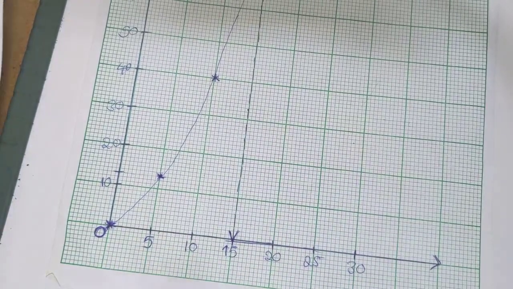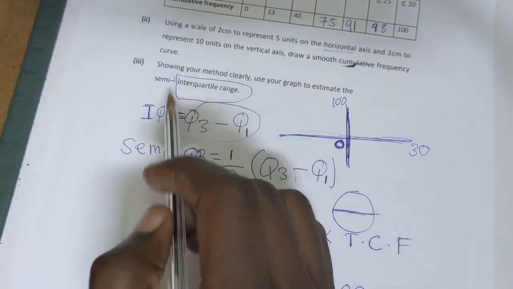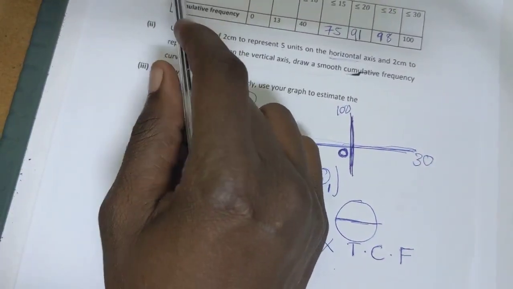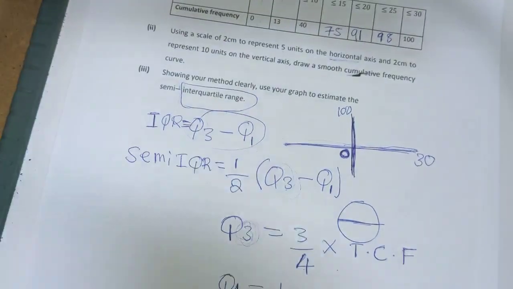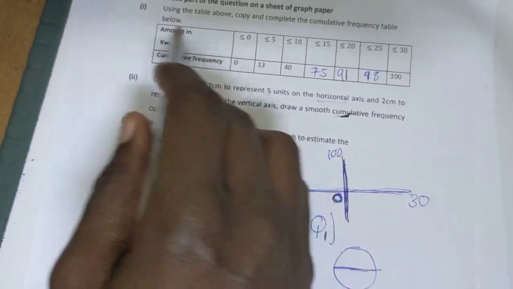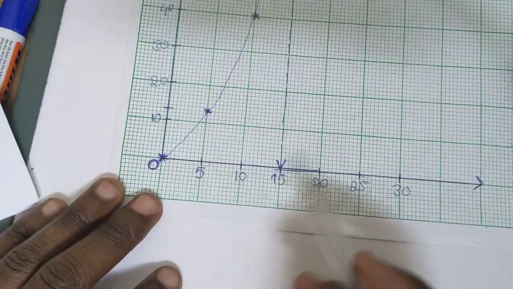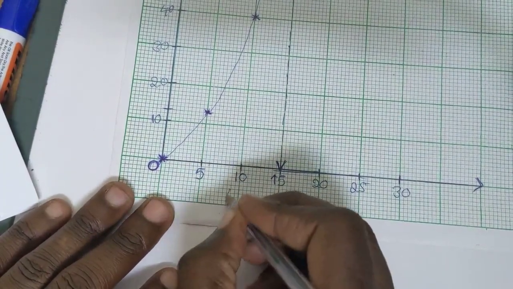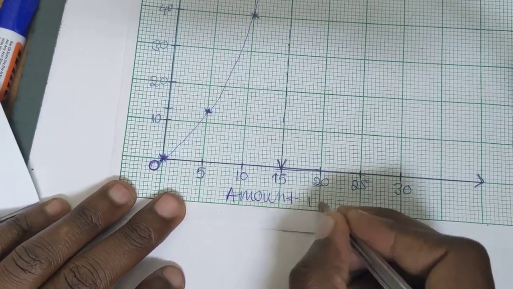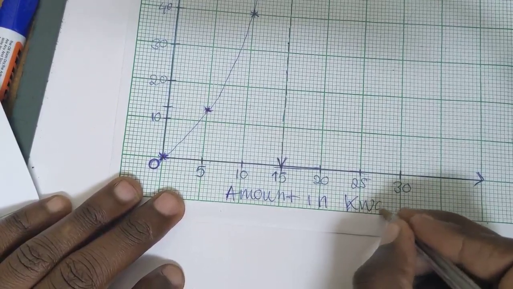Right here I actually forgot something. You're supposed to indicate, for the x-axis, that it is the amount in kwacha.